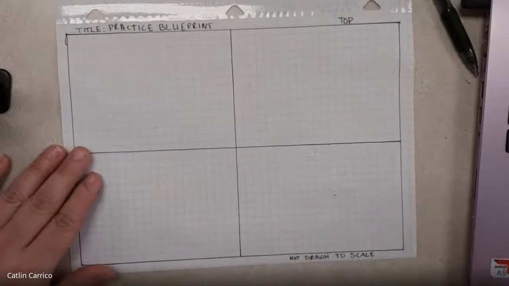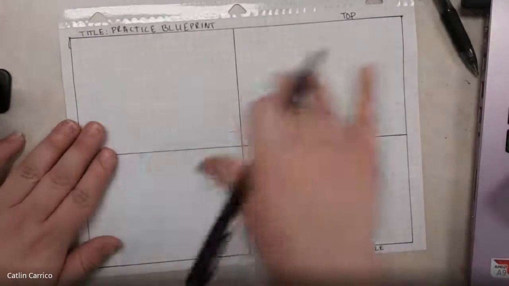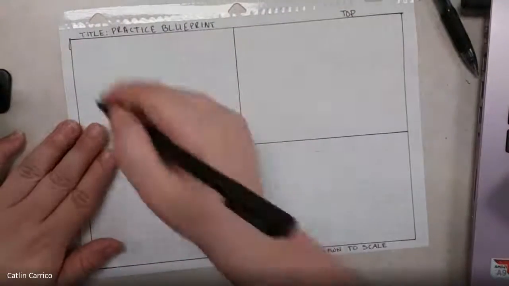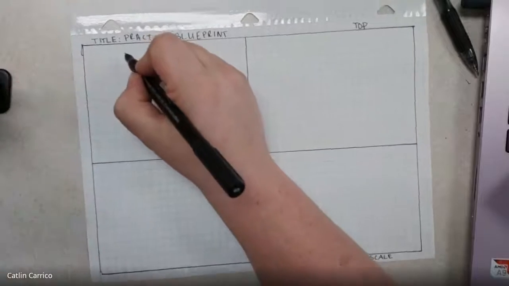Okay. So the next thing we're going to do is label what our viewpoints are. So each square has a specific view. The first one up here is top view.